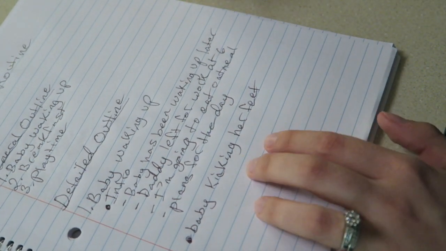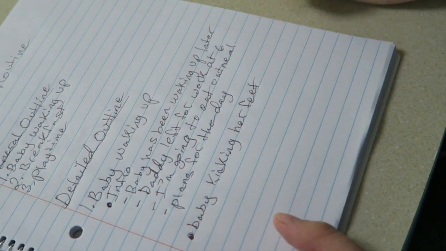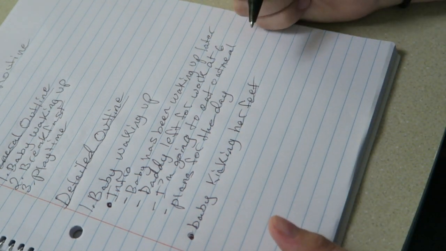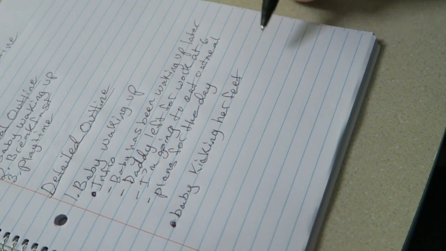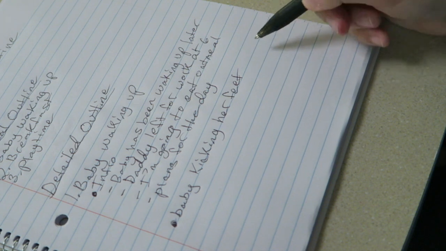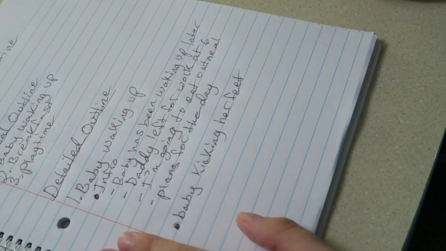So I'd film a little clip of her kicking her feet, and then I can add on to that. If I want to get super detailed about it, I can put that I want to use this sound effect, and I'll write it right here what sound effect I want to use during that clip.